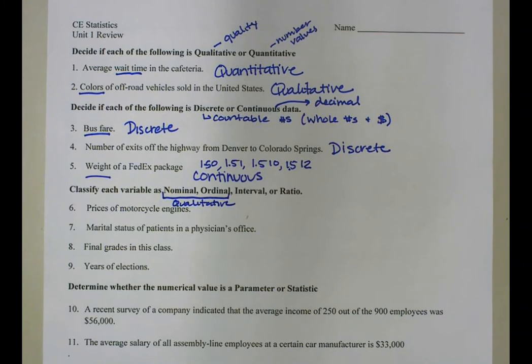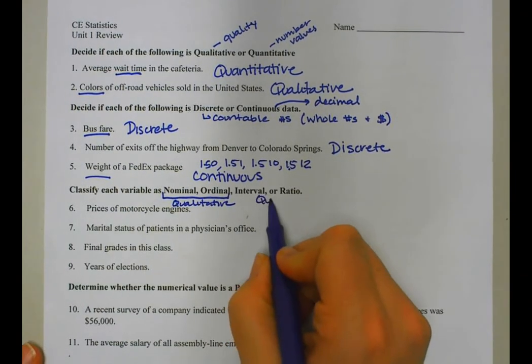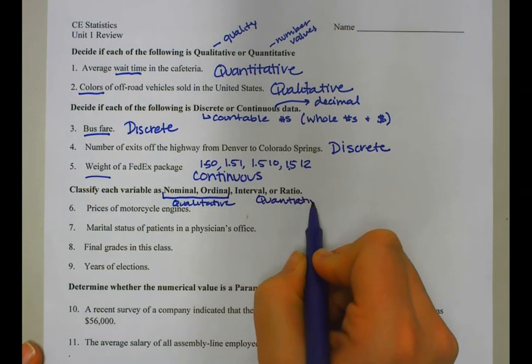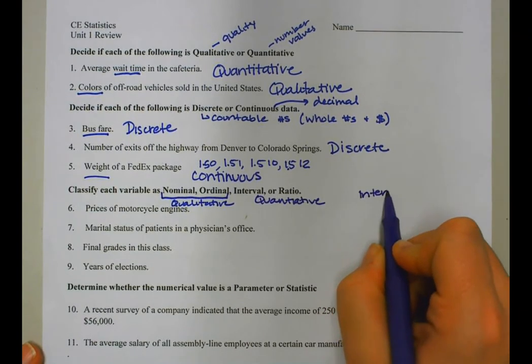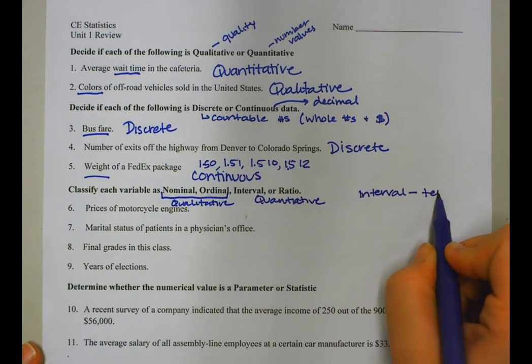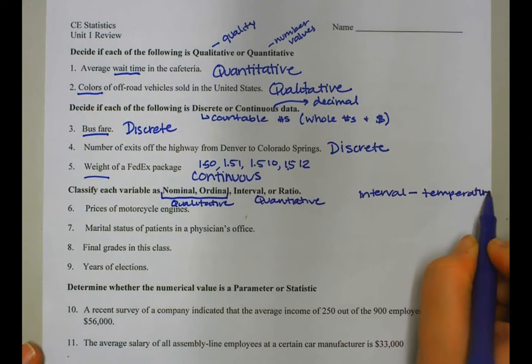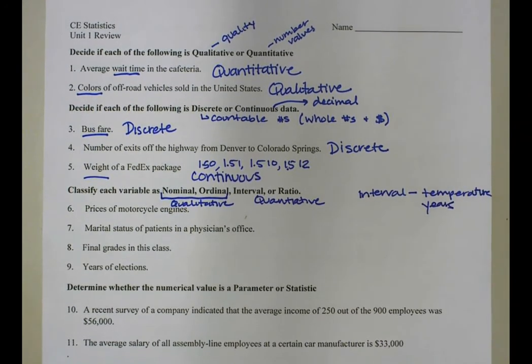Interval and ratio are quantitative. Remember, for interval, your real options are if we're talking about temperature or years. They don't have a natural 0; the 0 does not mean 0. So like 0 degrees outside does not mean that there is no temperature. 0 years does not mean that there are no years. So those are kind of the 2 examples we rely on for interval. Ratio is any other numerical value that we may get.